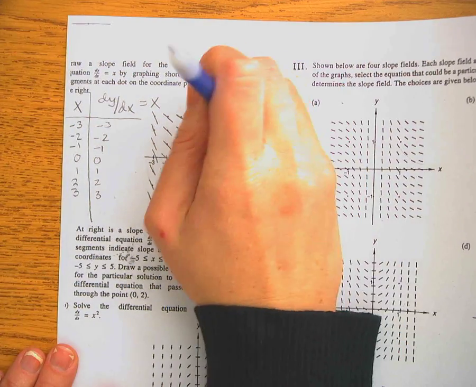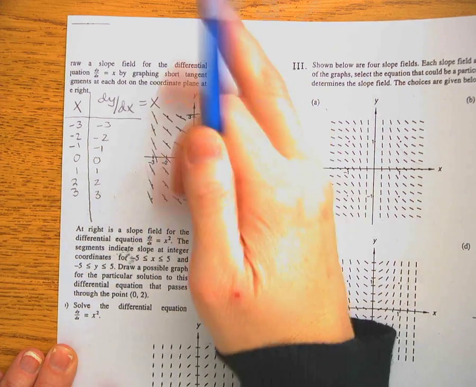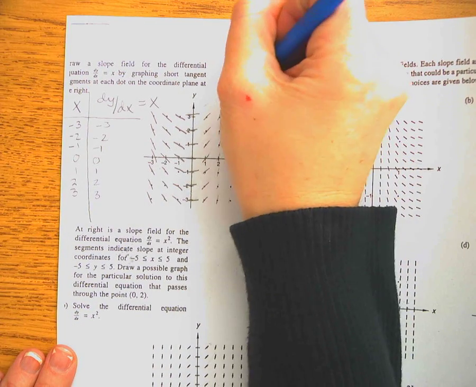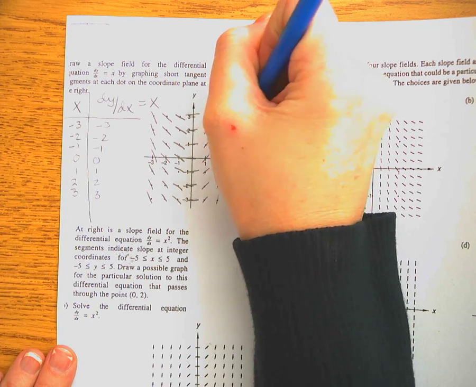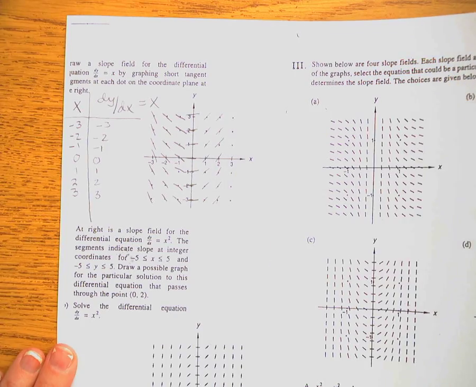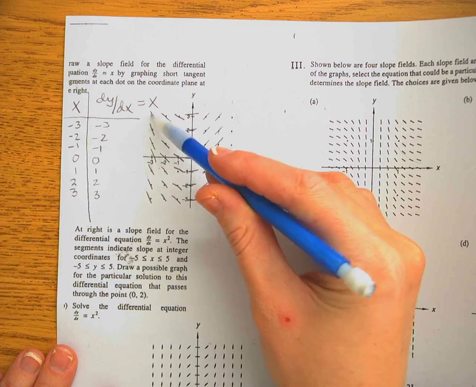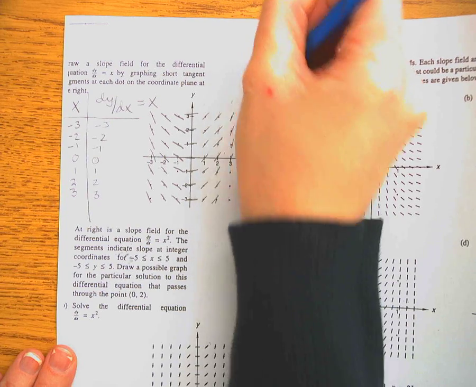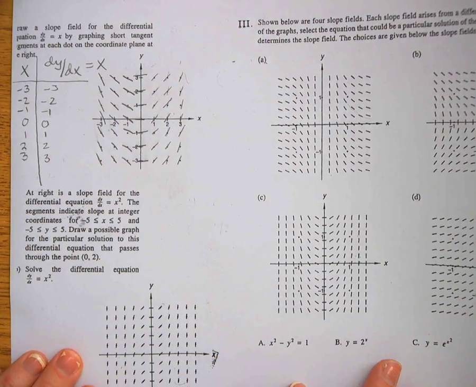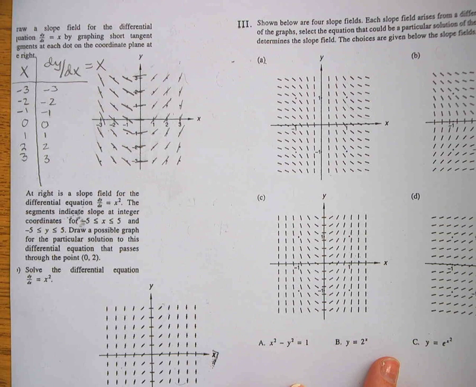So let me make them a little bit less steep. Okay, and then these here are going to have slopes of +3, so they're going to be as steep as these, but just positive. And there is our slope field for this particular collection of slopes, or this particular derivative.